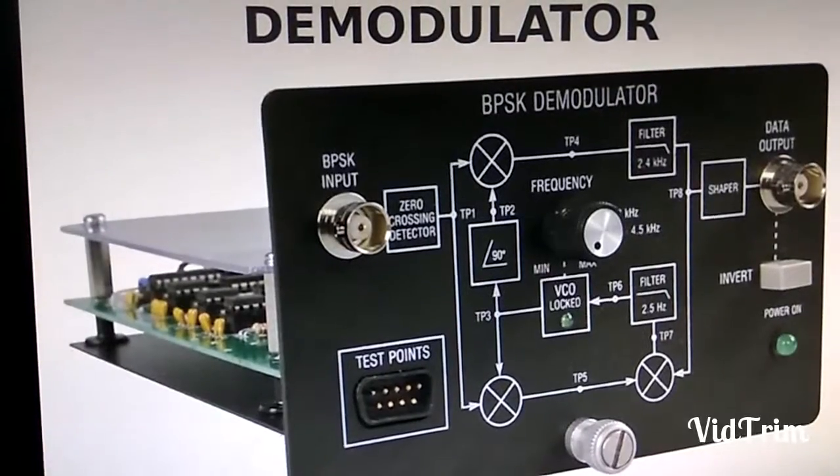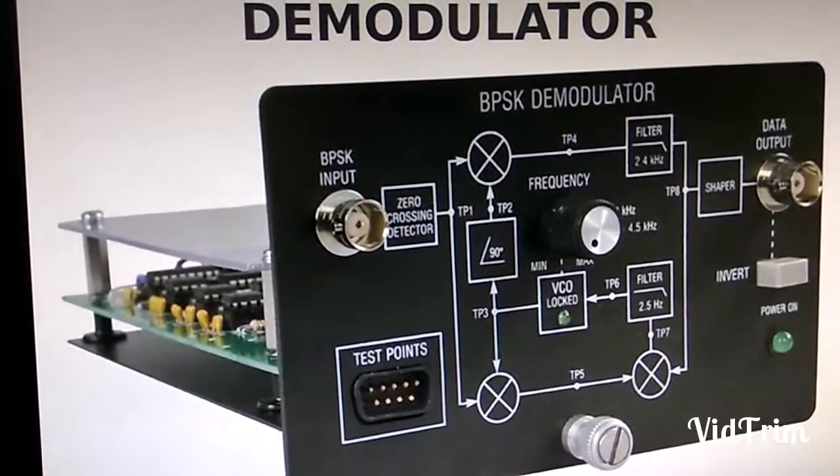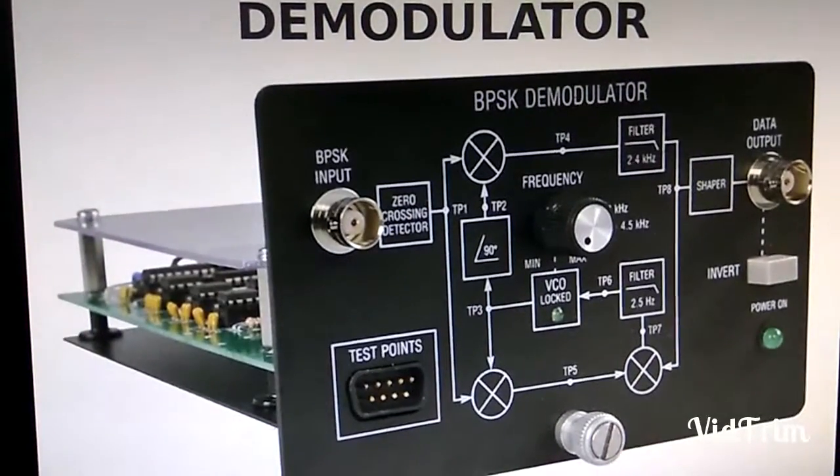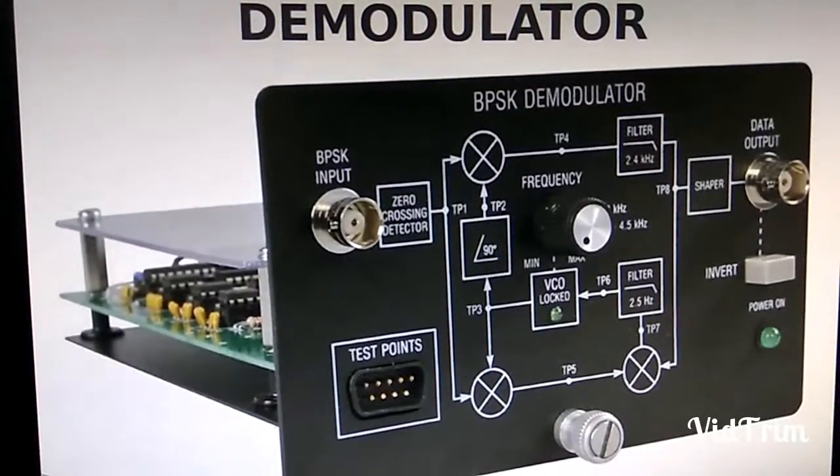Demodulator. Demodulation is extracting the original information bearing signal from a modulated carrier wave. It recovers the original wave which was modulated earlier.